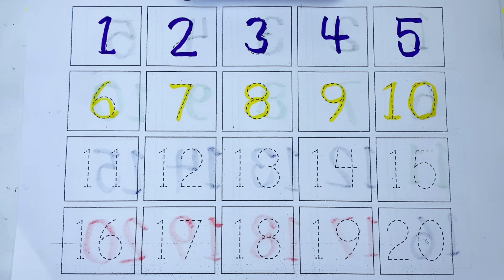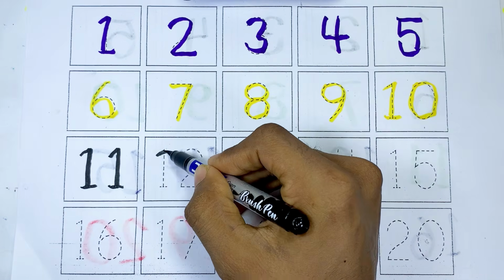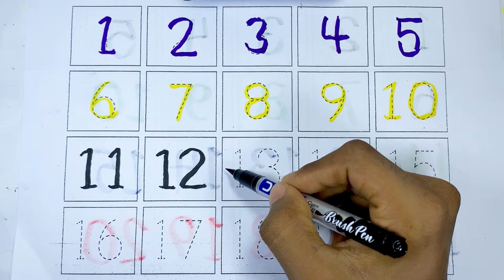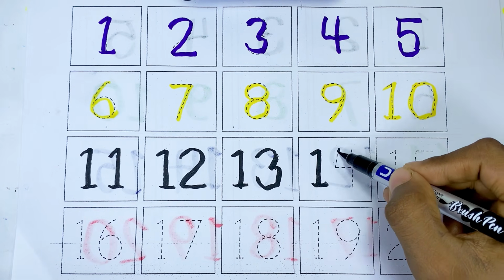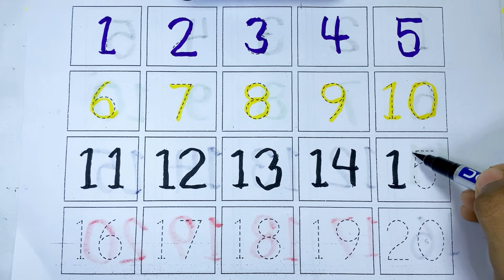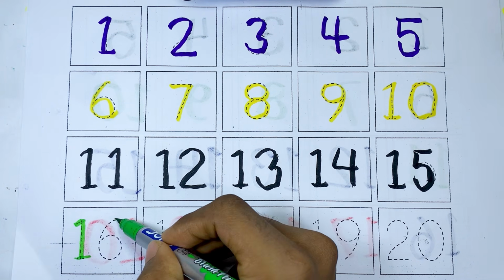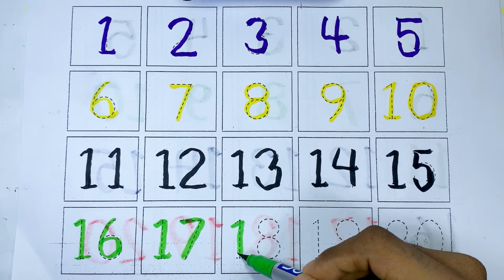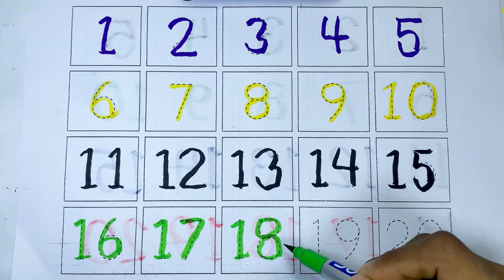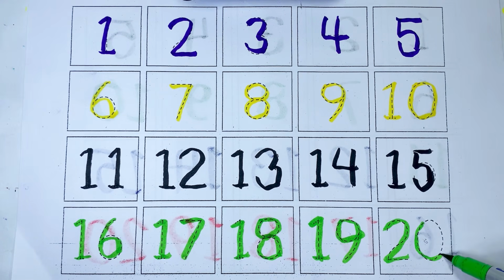The numbers of 11, 12, 13, 14, 15. Kids, now you draw 16. 16, 17, 18, 19, 20.